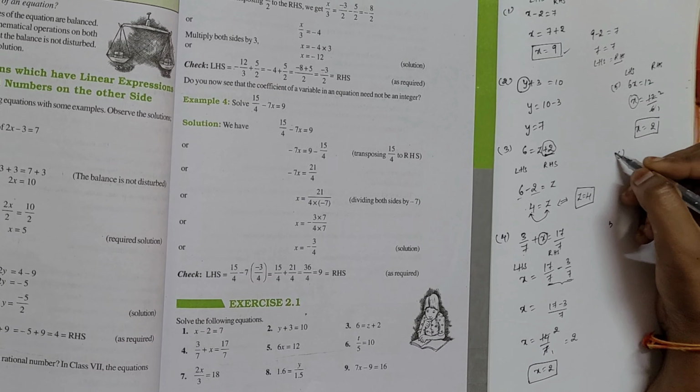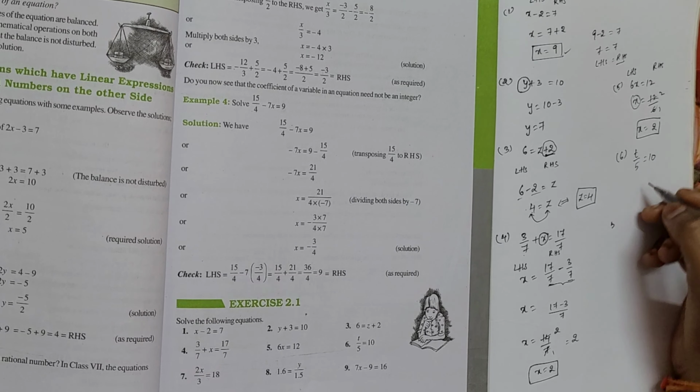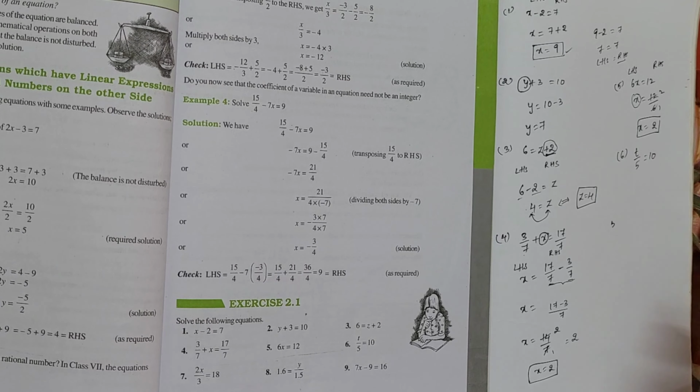Now the sixth problem, t by 5 is equal to 10. Here we want whatever the variable, whether it is x or y or t, we are finding out the variable value. That is nothing but solving the equations. So in some places we have x, in some places we have y, now we have t, and in some other places we have z. So whatever the variable it is, we are finding out the variable value.